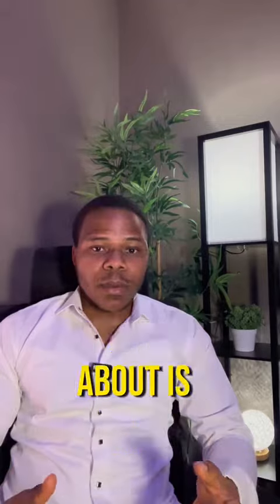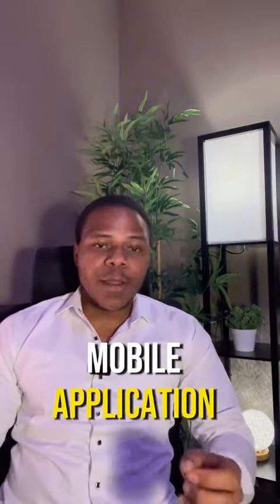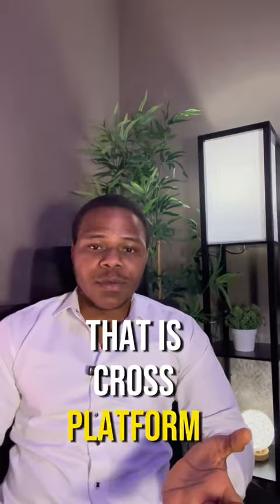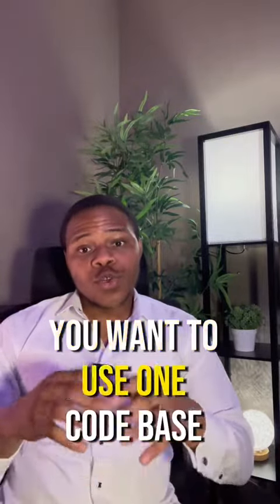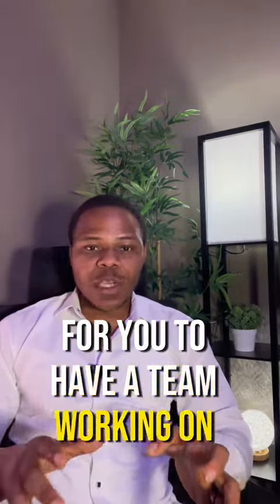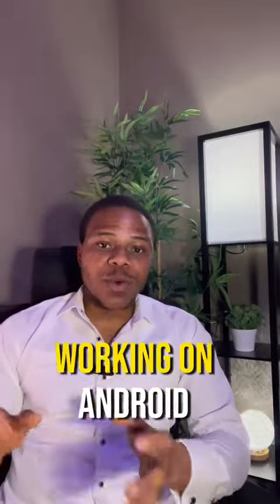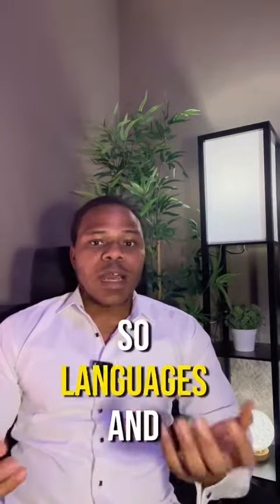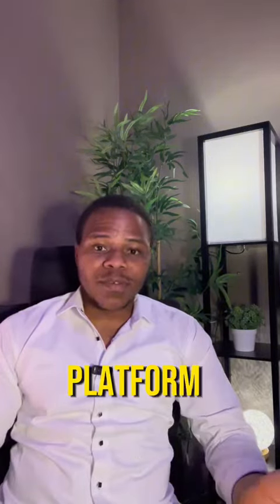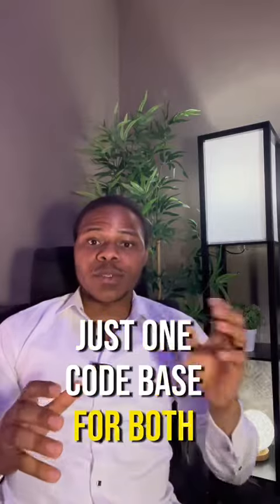Then the third thing I'll talk about is if you are trying to build a mobile application, I would suggest you use a stack that is cross-platform. What I mean is you want to use one code base to build for both Android and iOS. It's going to be expensive for you to have a team working on iOS and another team working on Android. So languages and frameworks like React Native, Flutter, and Dart are now very popular because they are cross-platform. Just one code base for both iOS and Android.